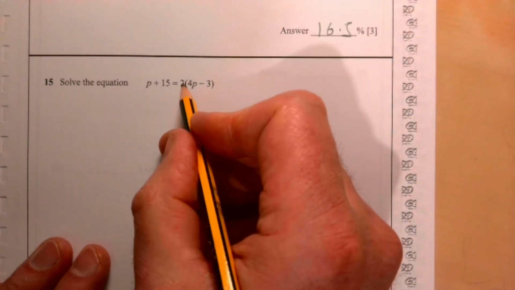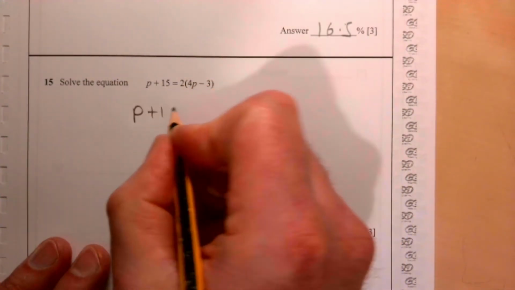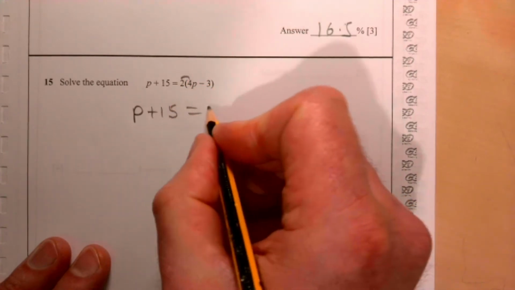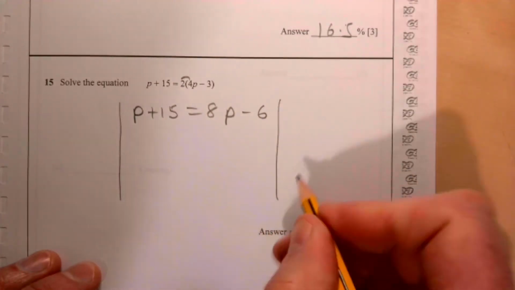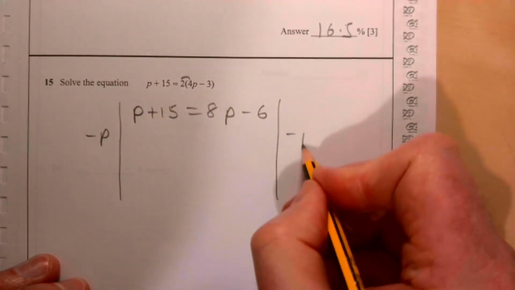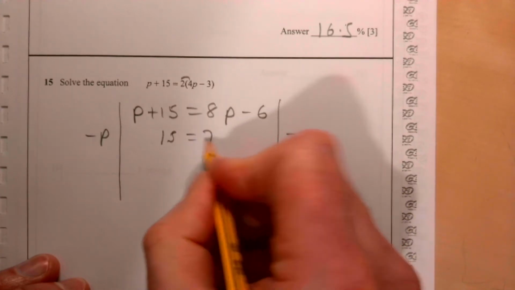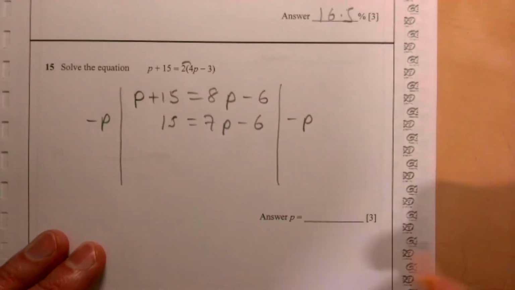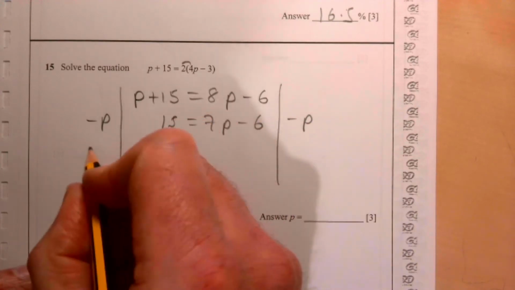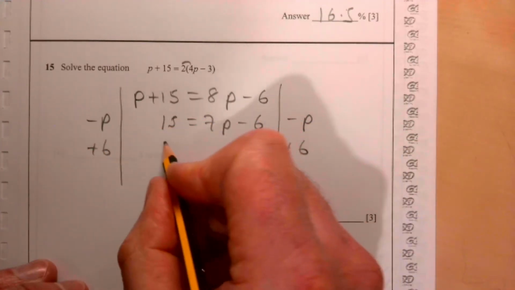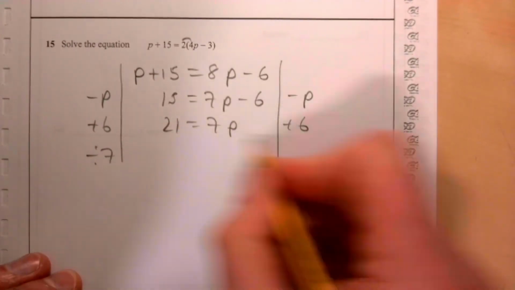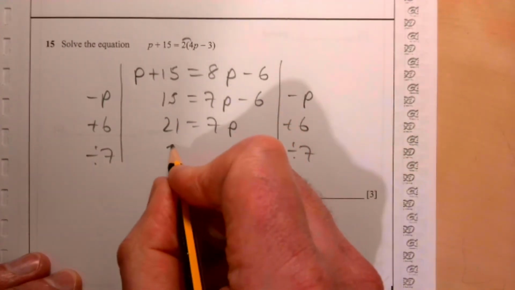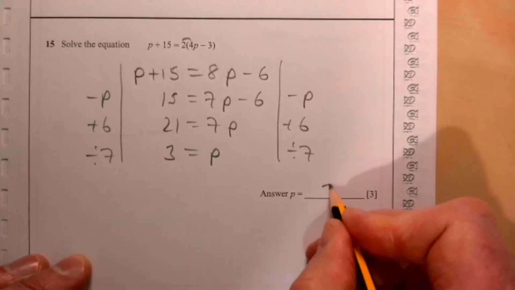Next one, a little bit of algebra. Solve the equation. So we need to multiply our bracket first of all. So we're going to get that P plus 15 equals 8P minus 6. Taking away P from both sides, we have 15 equals 7P. Take away 6. We want to get the P on its own here, so we're going to add 6 to both sides. 21 is 7P. Then we're going to divide by 7, and we're going to get 3 is P. So our answer then is P equals 3.